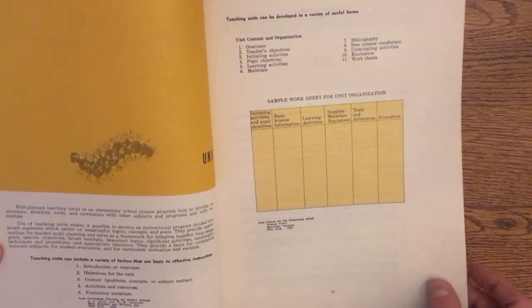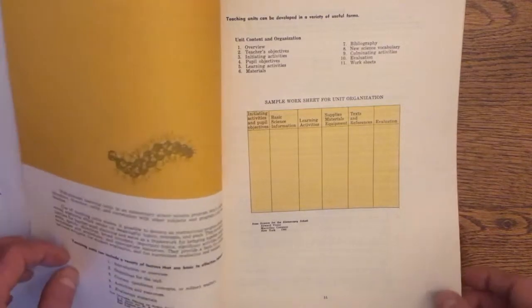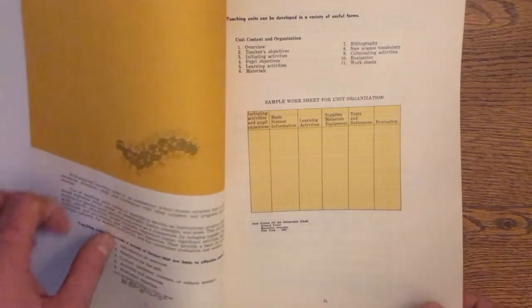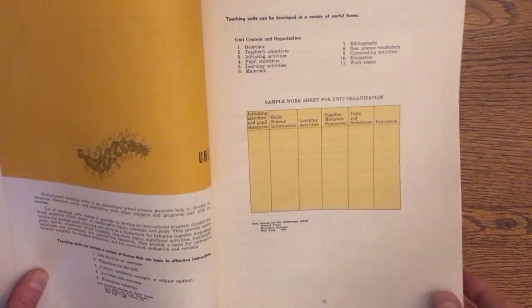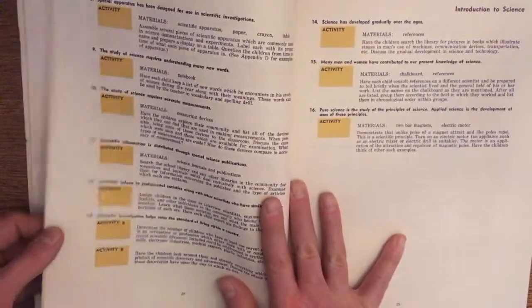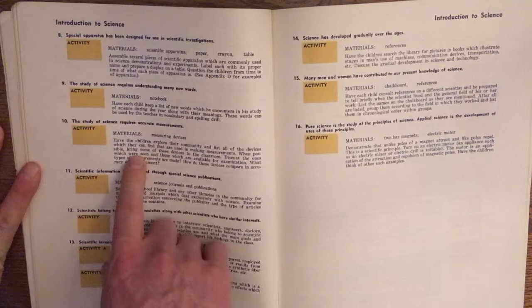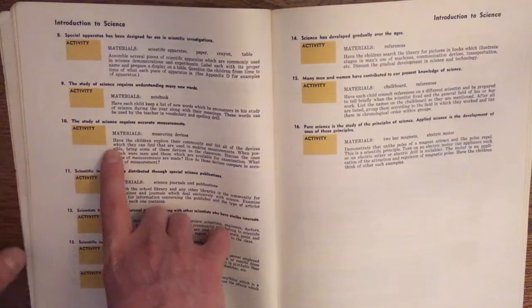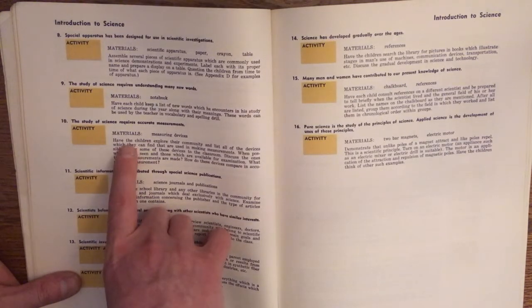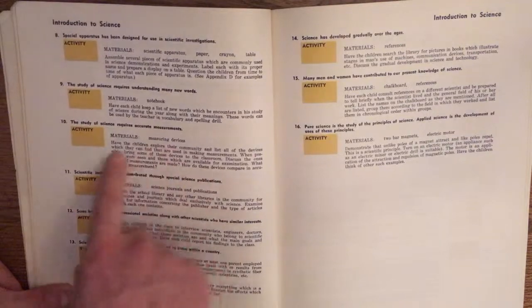What's actually really interesting, if I can find some suggested course activities, it's really interesting because the mentality of the 60s was somewhat different. Let's find something to look at. So this is a good starting place. You can see that it has the kids going out and looking around the community.